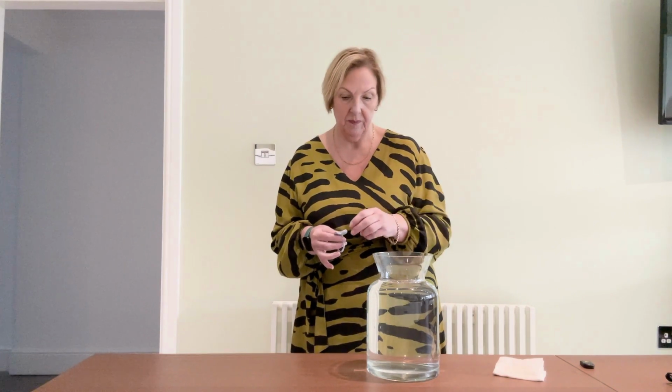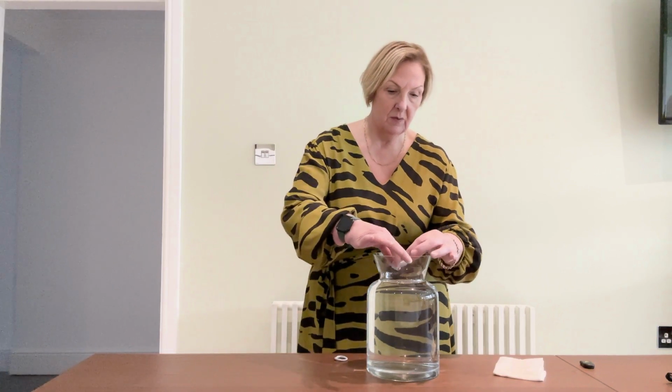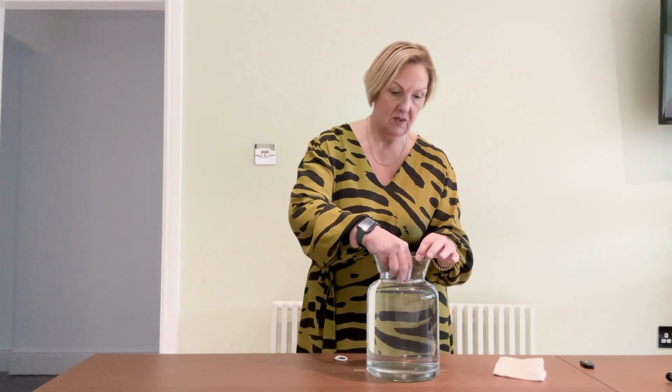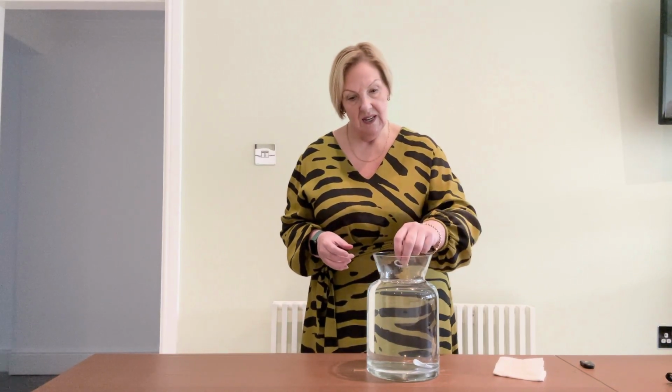So your prediction for a cube, let's see how that travels through the water. And then we've got the mushroom shape. How does this one travel through the water? Let's see if we can get it so that it's horizontal. Are you ready? That one's quite quick too. And then we'll see how the circle travels.